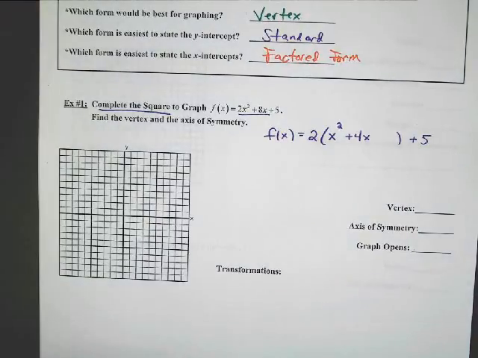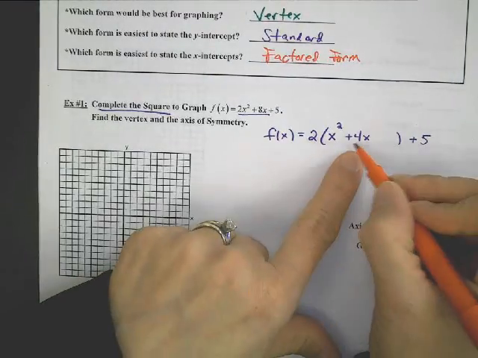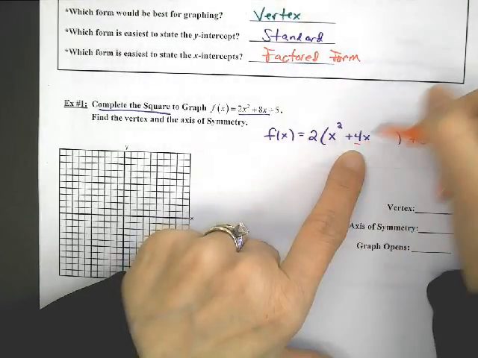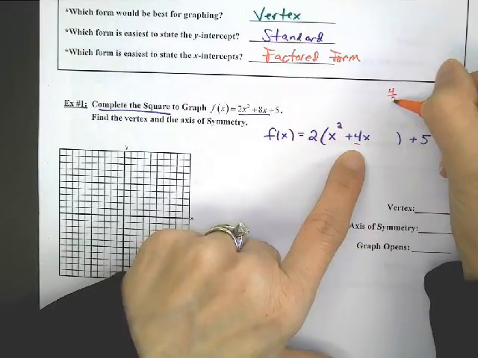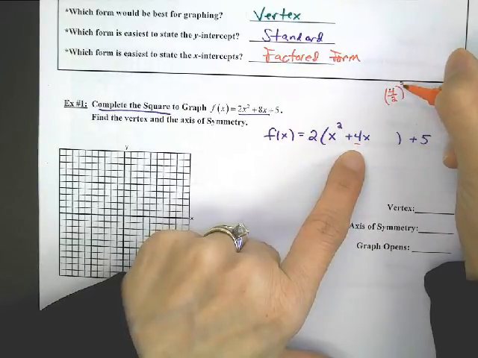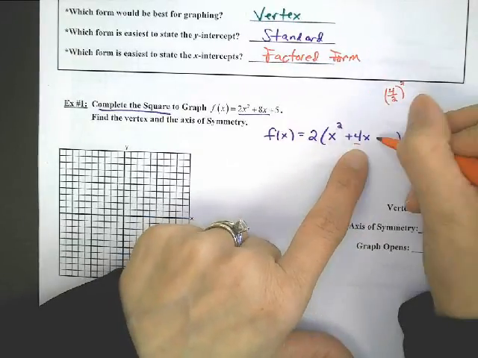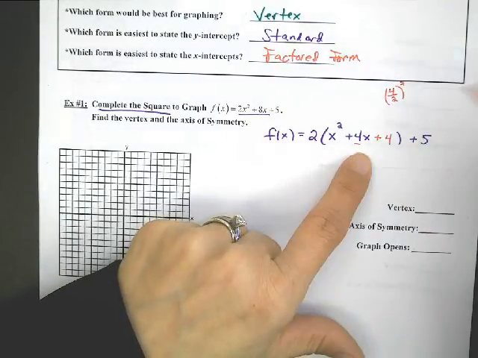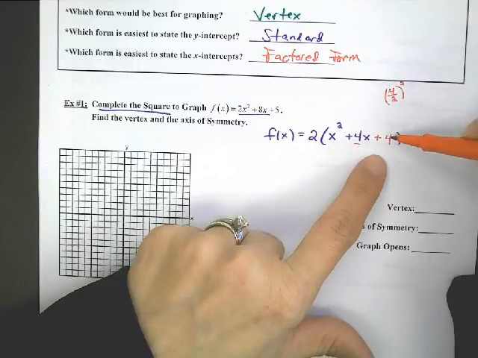Now here's the next step. You're going to take half of 4. First you take that middle number there, you cut it in half, and then you square it. Half of 4 is 2, 2 squared is 4. So we're going to add a 4. Did I add a 4?